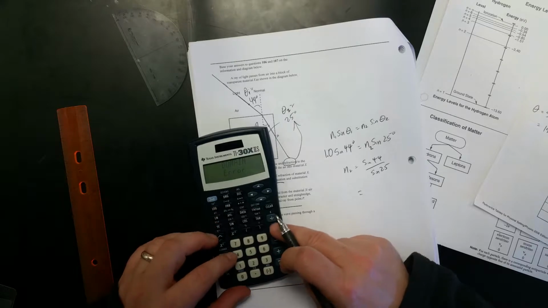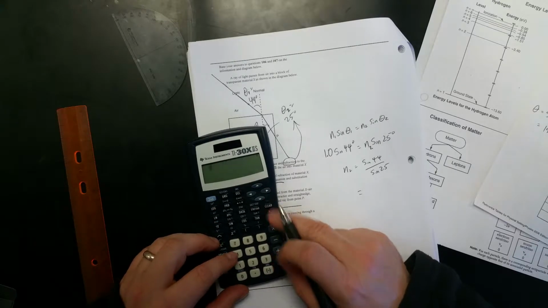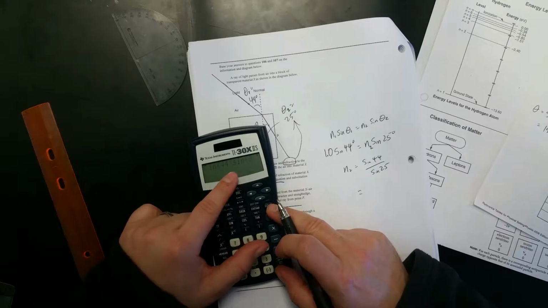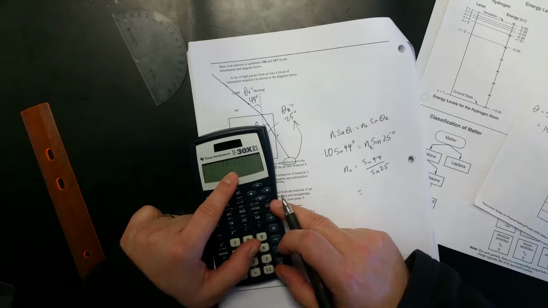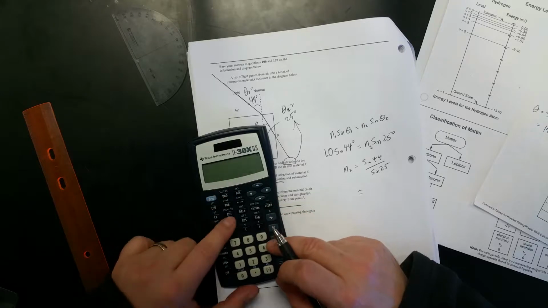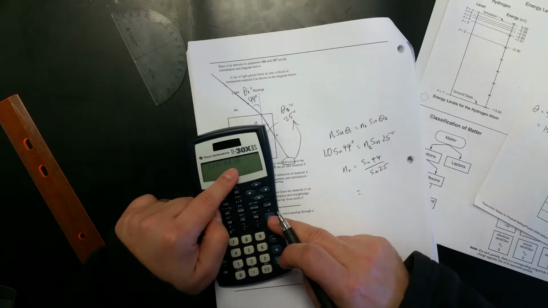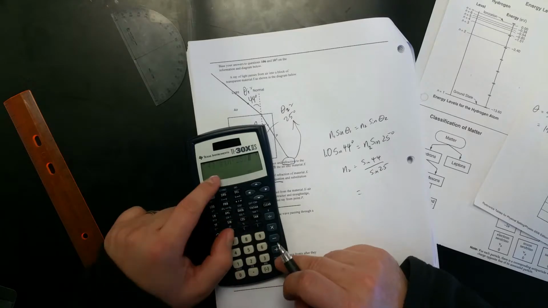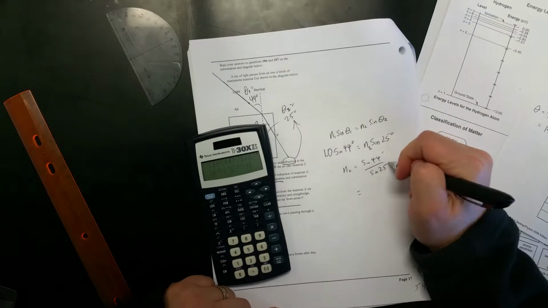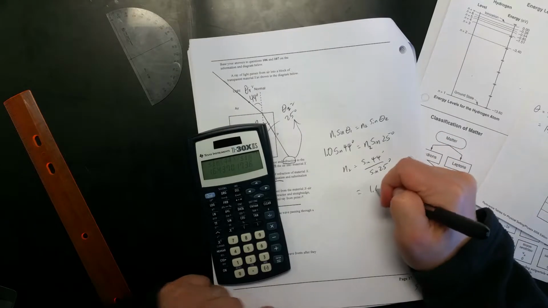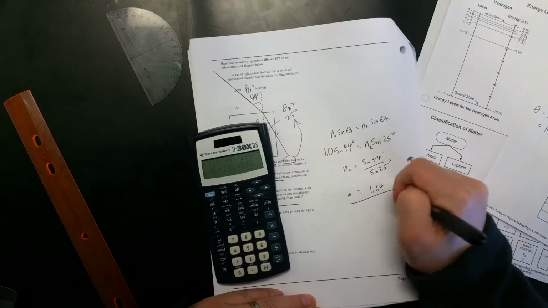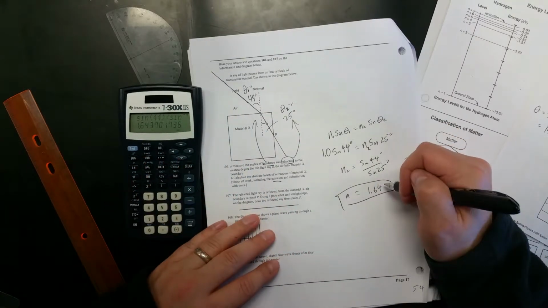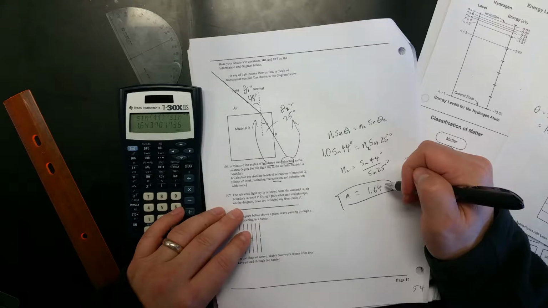Sine 44 divided by sine, ooh, look at that, 25. I have a mistake in here already that I made. Sine 44, let's close the parentheses. If you don't close them, you're going to make mistakes. Divided by sine 25, close parentheses. I'm going to put the degree symbols in there, by the way. 1.64. No units for that, because it's a ratio. Good.